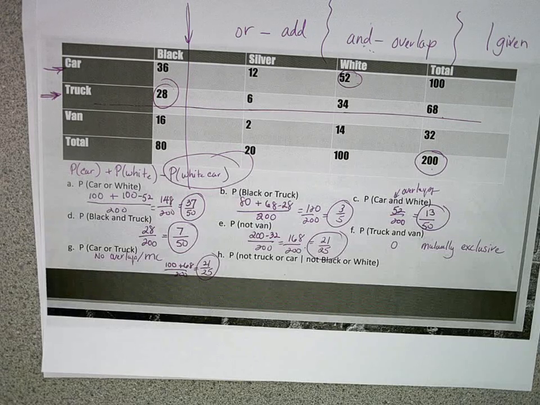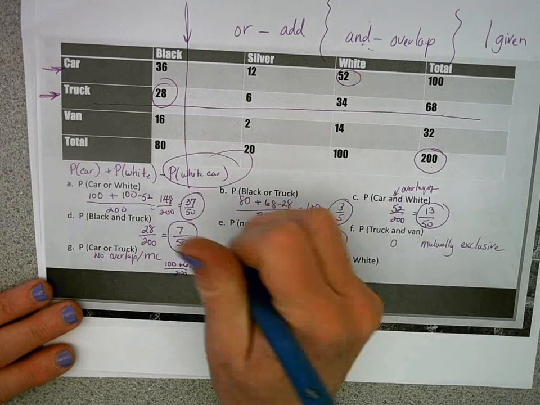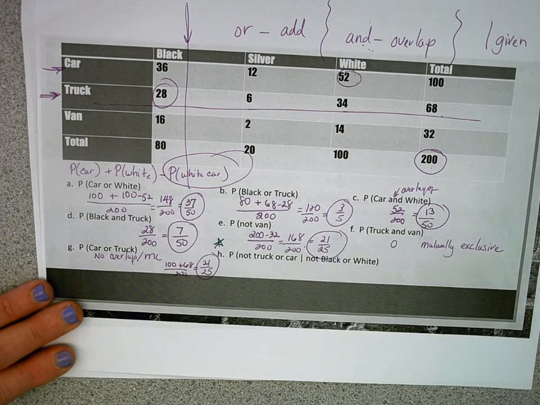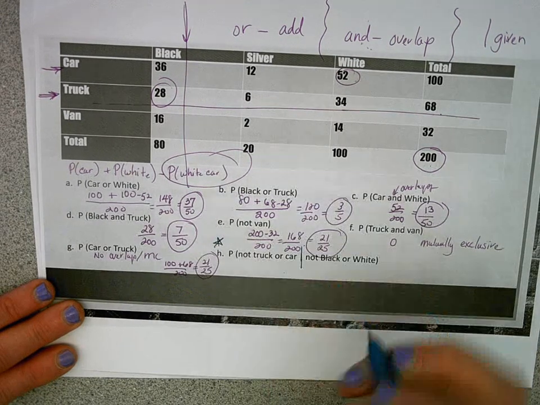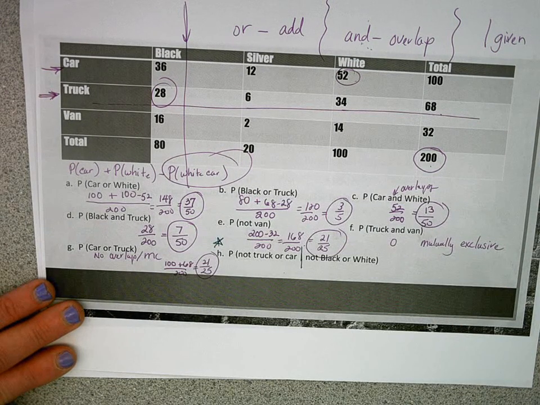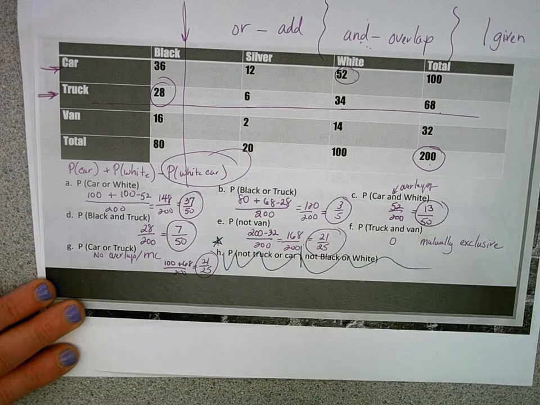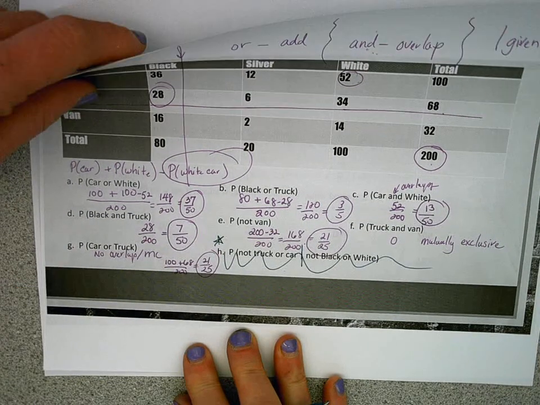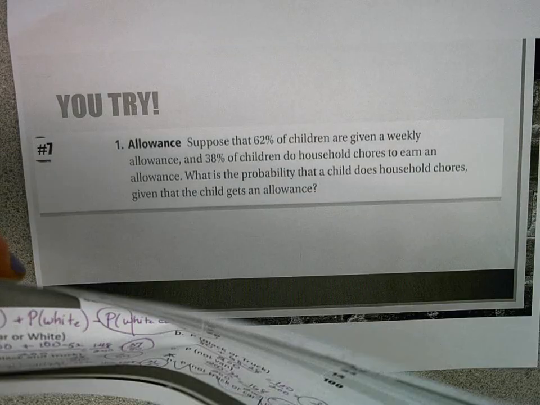Okay, next three you've got to pay attention to, and then we're almost done. We're looking at this question, not a truck or a car, given it's not white, black or white. Okay? I'm going to skip this one, cancel it out, and we're going to go to the next one, because you're going to see that problem go back up.